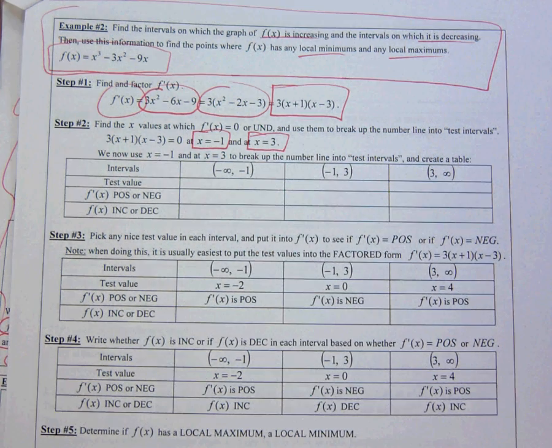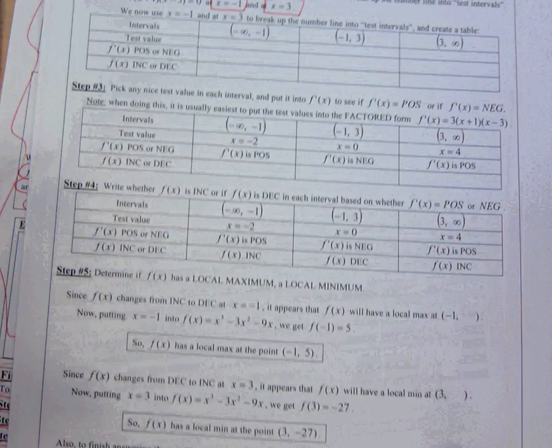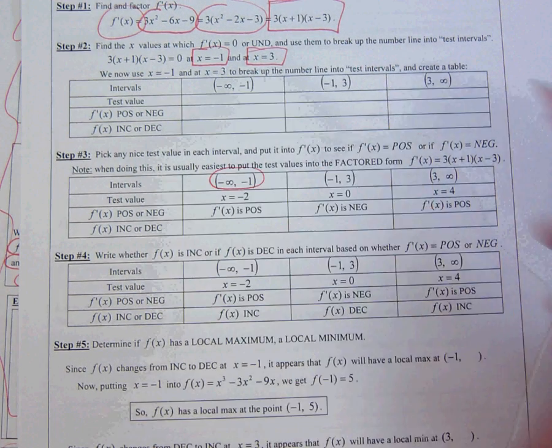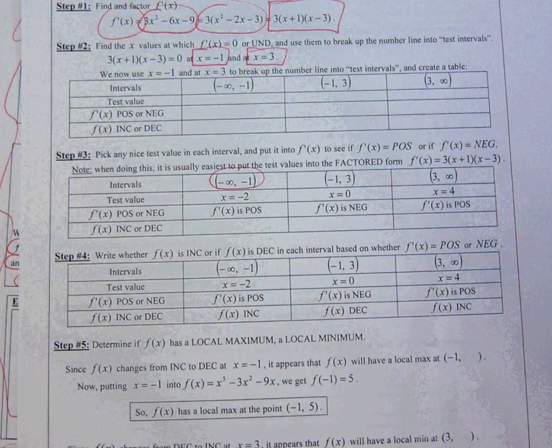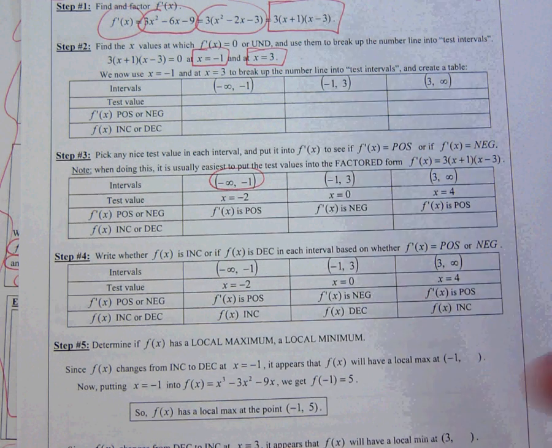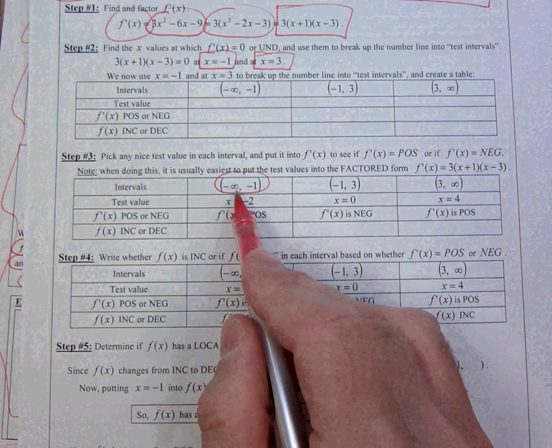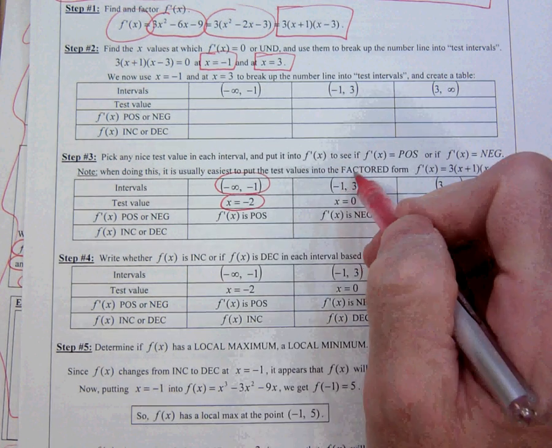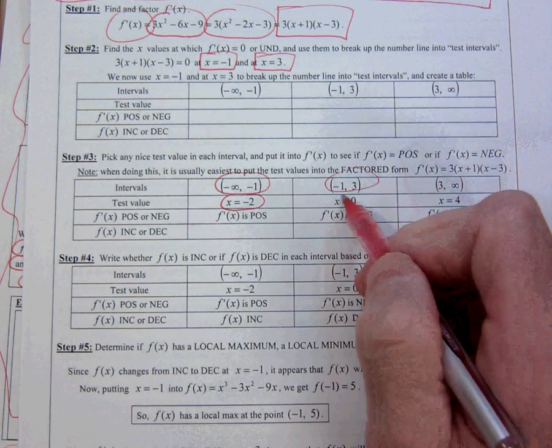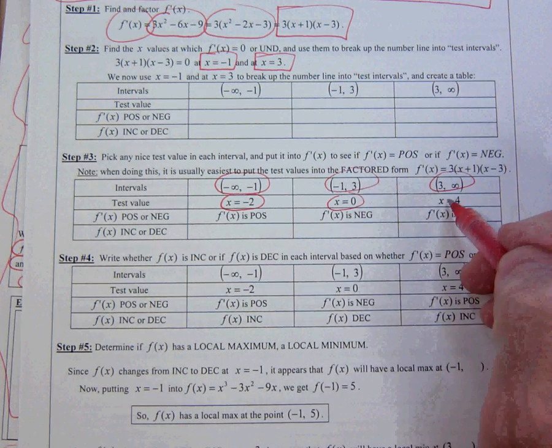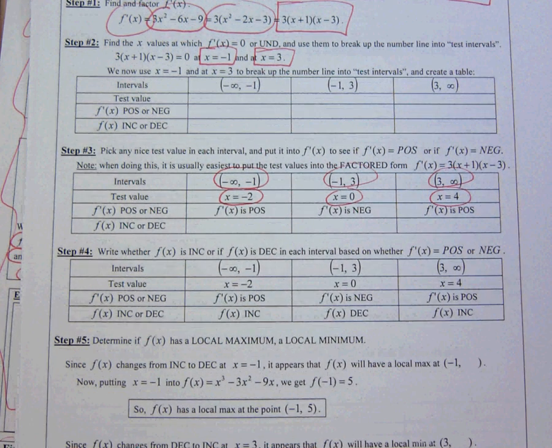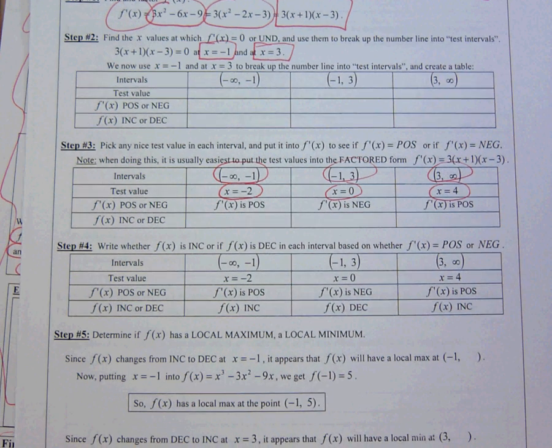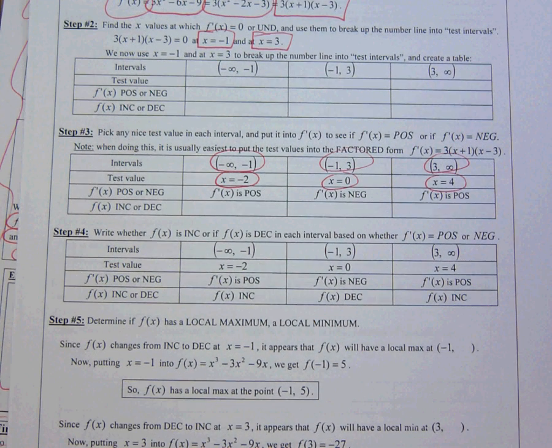All right, now what you're going to do next is pick anything you want in each of these intervals. Keep it small and simple and easy to work with. So what's a nice, easy number to work with between -infinity and -1? -2. What's a nice value between -1 and 3? 0. What's a nice small value after 3? 4. Notice how you never pick the endpoints, because these are open intervals. Is that clear? Okay, never pick the endpoint.